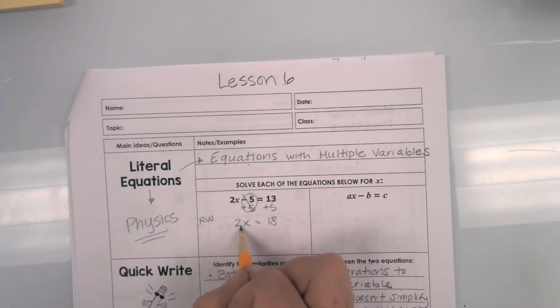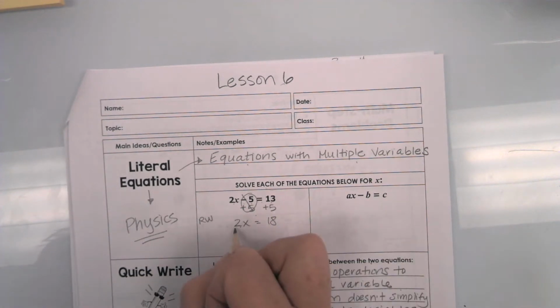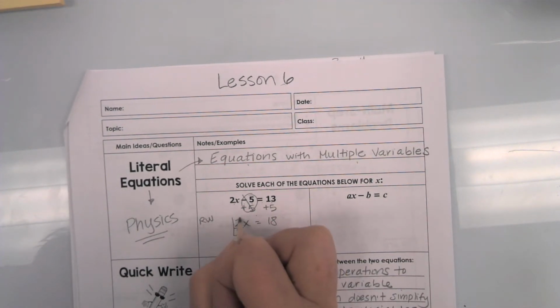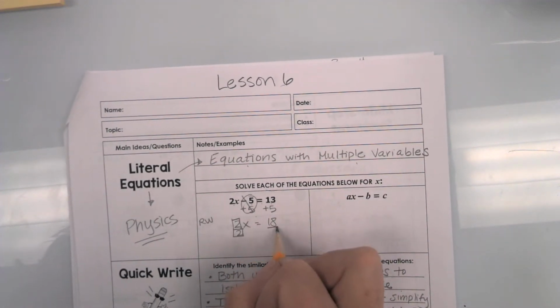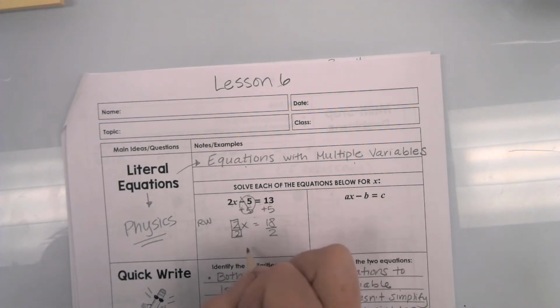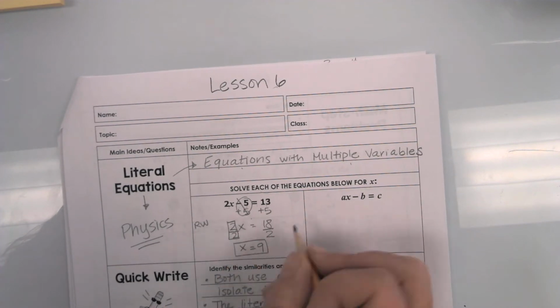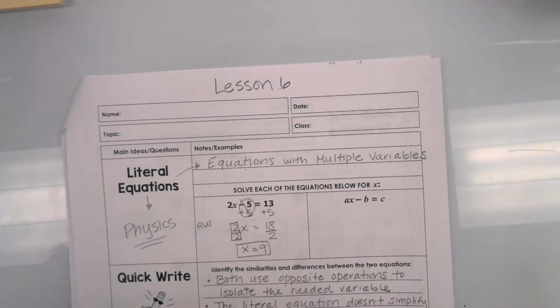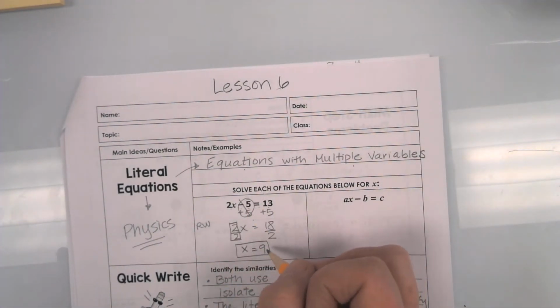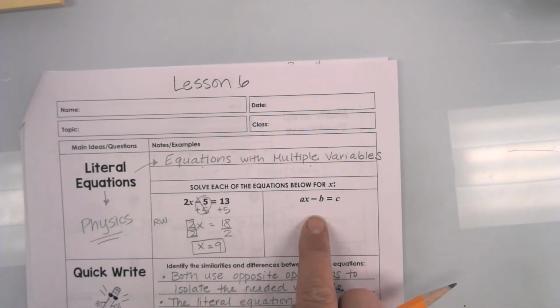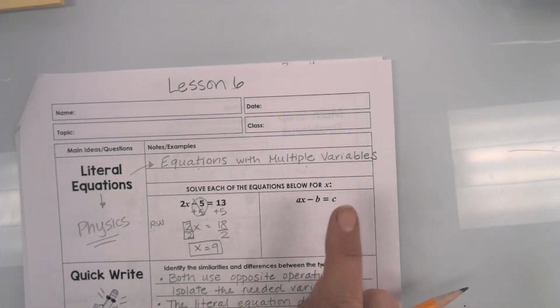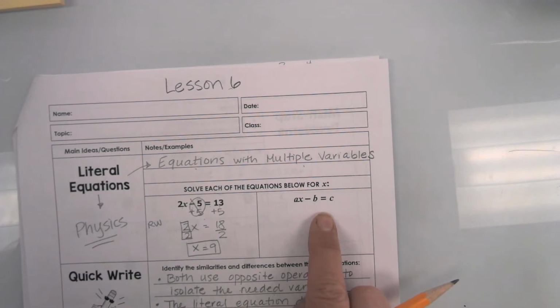Now this is my coefficient. I want it to be a 1, so I'm going to divide by itself. It becomes a 1. Whatever I do to one side, I do to the other, and I get x equals 9. Nice and pretty. This works out because a lot of our numbers end up canceling each other out. It gets a little bit trickier when they're all variables, but we still take the same steps.